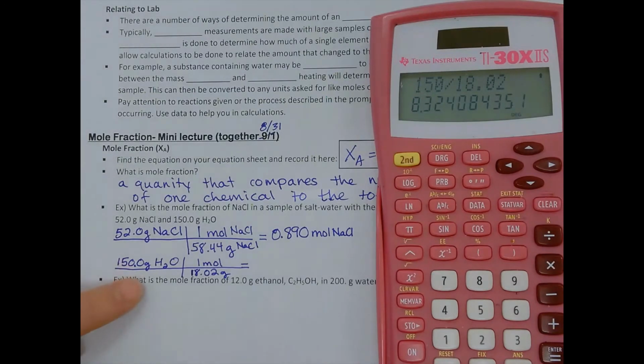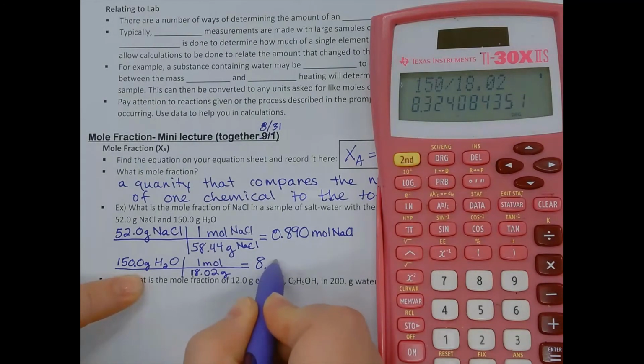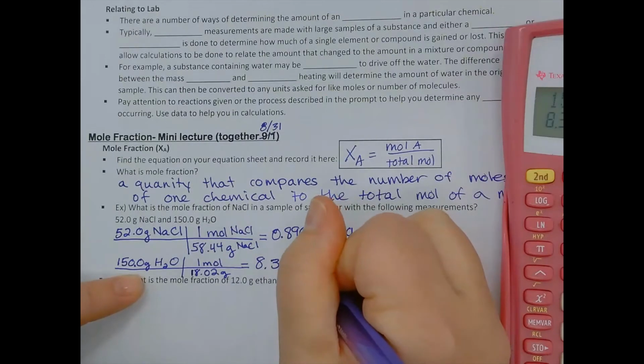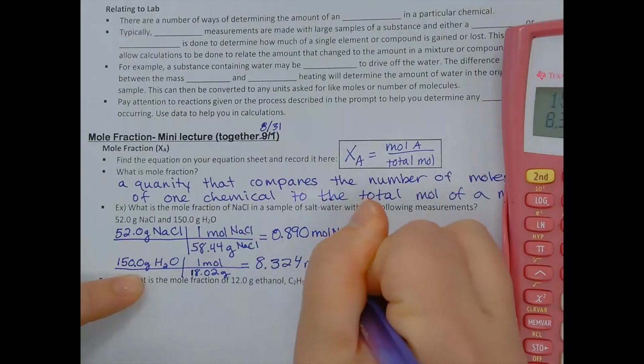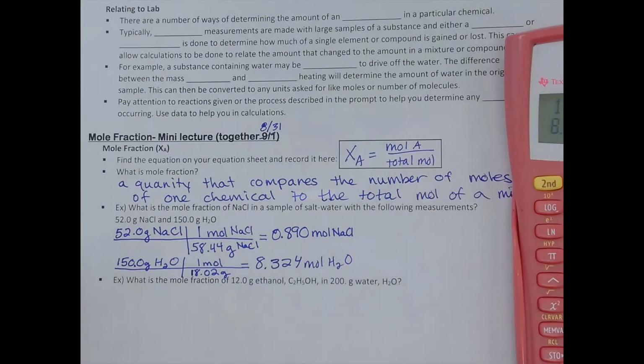How many significant figures do we get? 4. So we're going to keep 8 point. All right, and your units? Moles of water. Okay, now that we've got everything in moles, can we start plugging things into our equation?